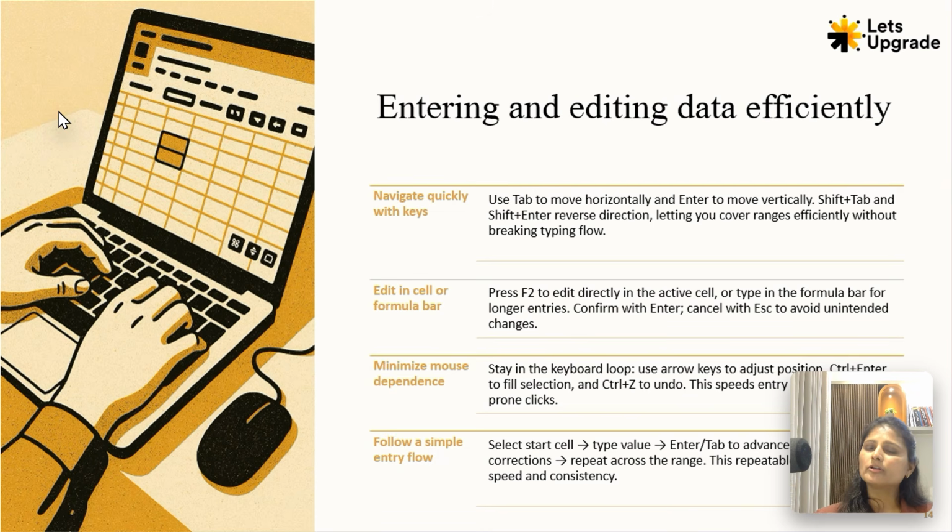Whenever you want to move horizontally, you can use the Tab button, and Shift and Tab to move to the left side. Enter will allow you to move down, and Shift and Enter will allow you to move upward. No doubt, you can also just use the four simple navigation keys, up, down, left, and right. When you're working on a cell and you want to edit it, you can use the function key F2 to edit that data. If you have edited something and don't want to accept it, just press the Escape button and you'll come out of that.